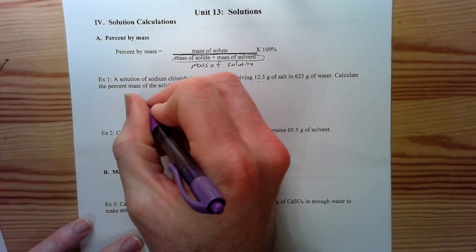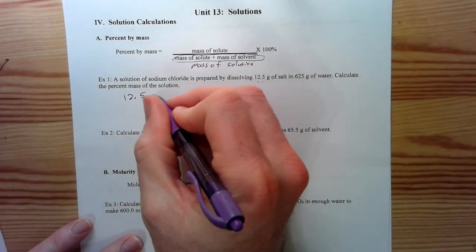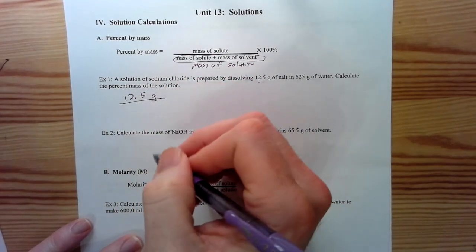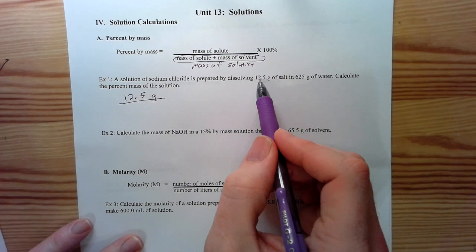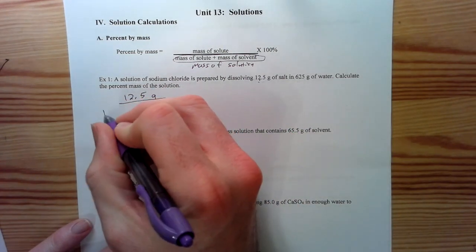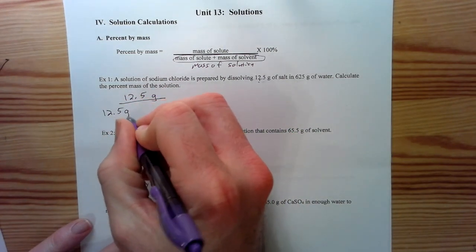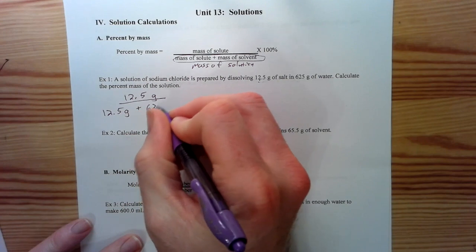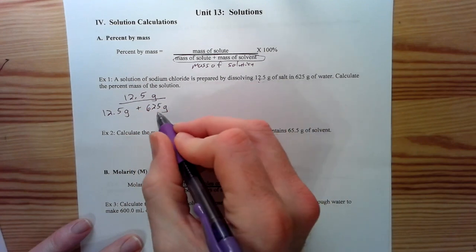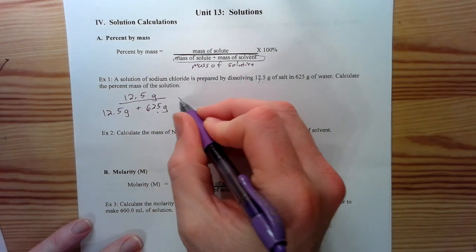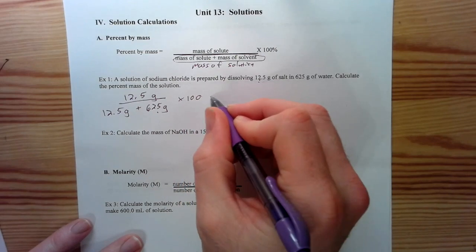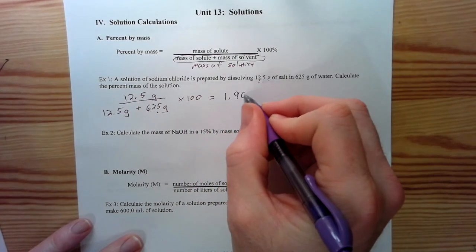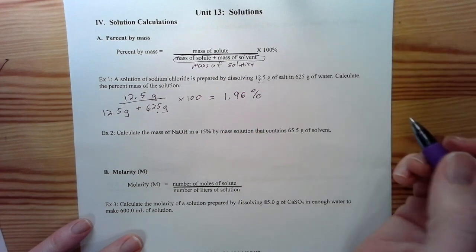So if we take 12.5 grams of salt, and that's our solute, and we take 12.5 grams, and we add it to 625 grams, that's our solvent, multiplied by 100, we get 1.96%.